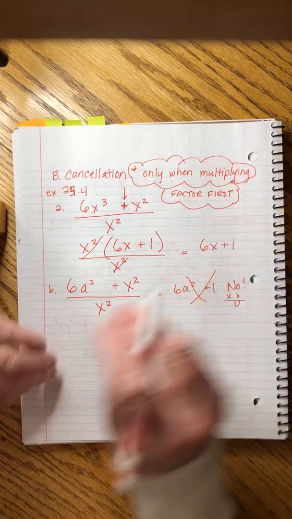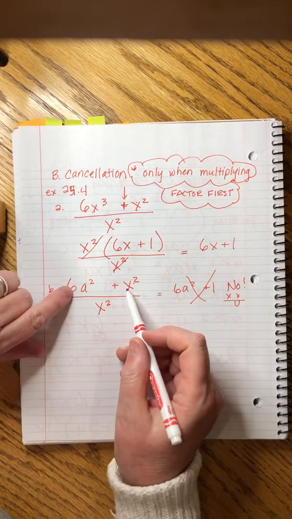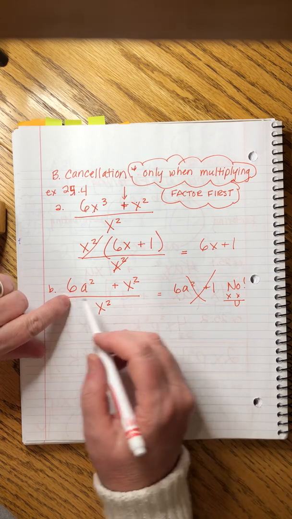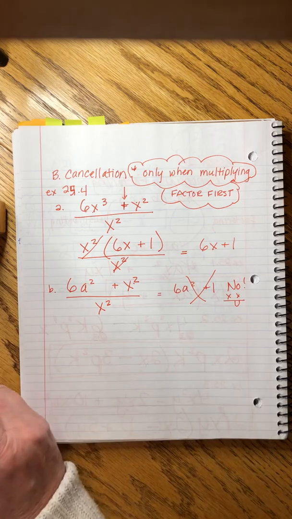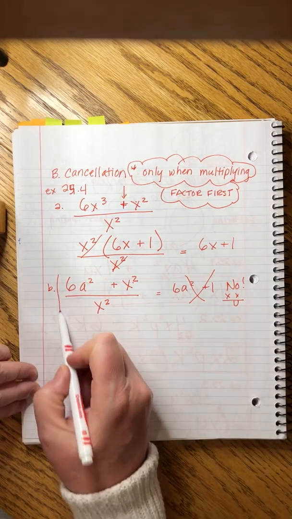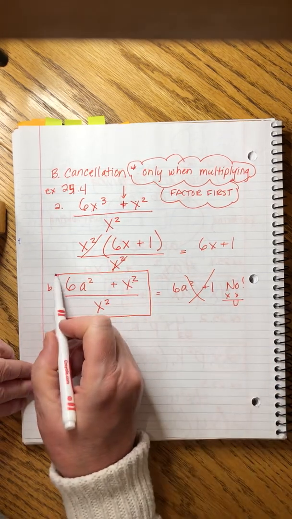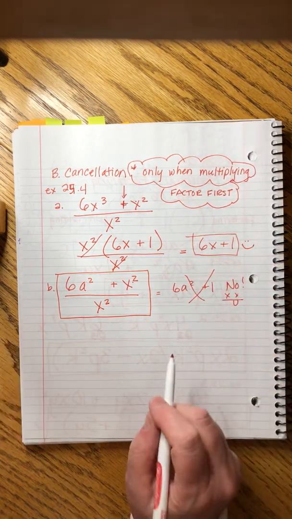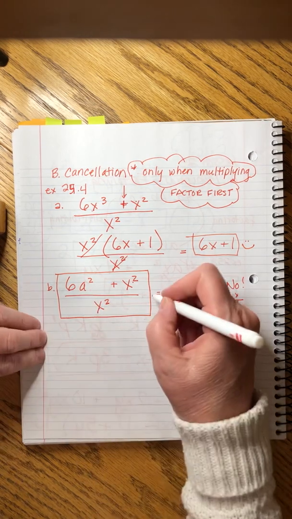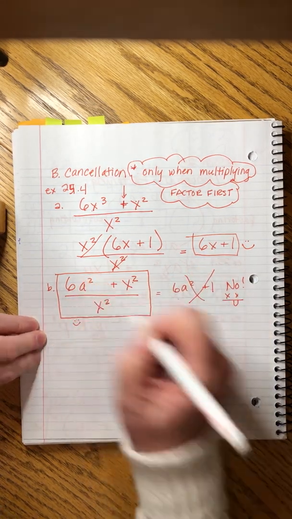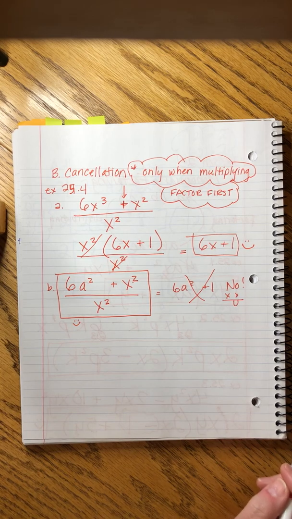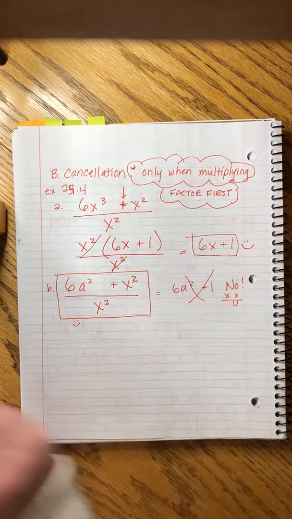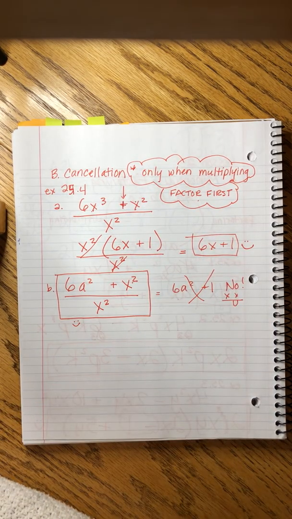So, okay, well, we remember our rule, factor first, right? What can we factor out of the top? Oops, this time, nothing. There's nothing these two terms have in common. So we've reached the end of our rope. 6x plus 1. This one we can't do anything with. So that is our final answer. So you have to factor before you can cancel. All right.